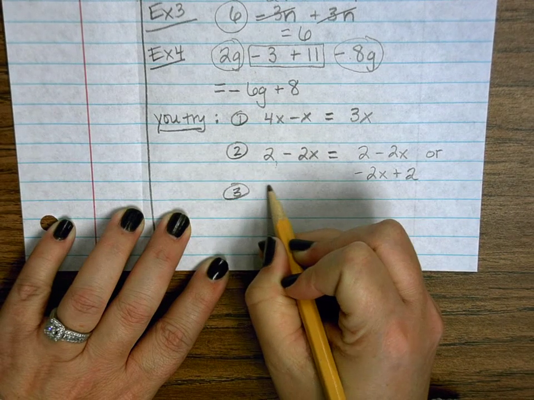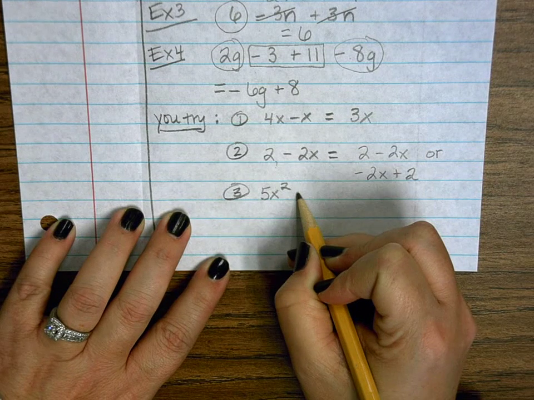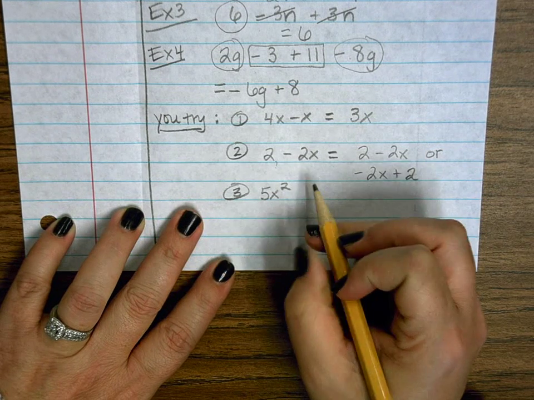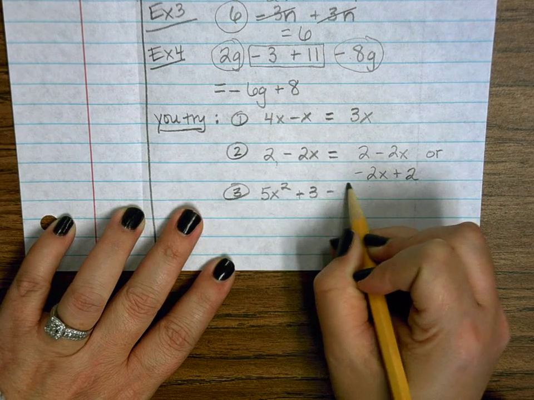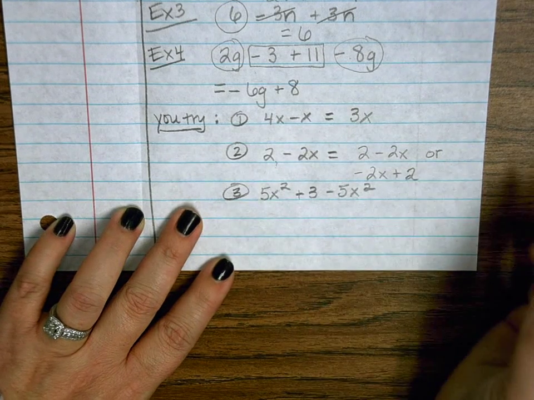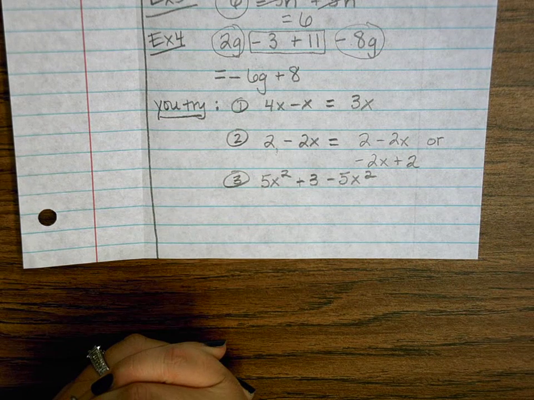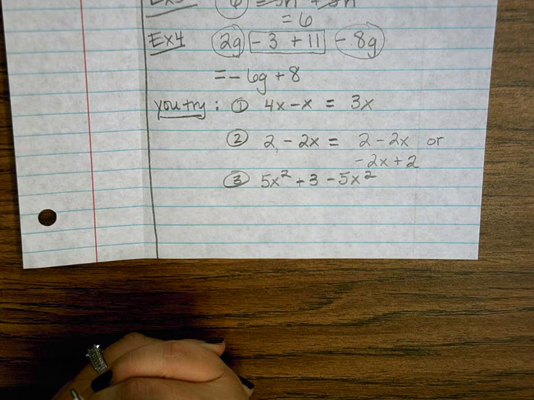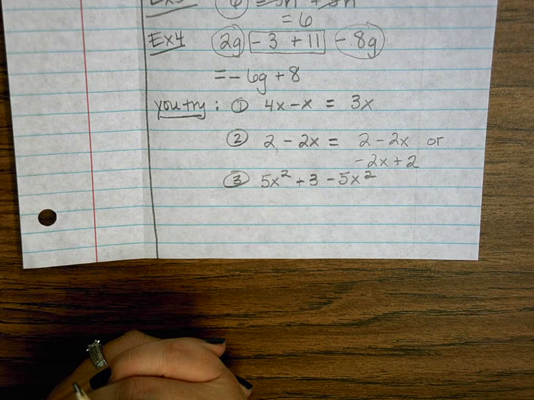All right, let's do a third try. Because that was kind of mean, that last one. Right? I'm torturing you. All right, 5x squared. Let's try with the x squared, see if you guys can get that. Plus 3 minus 5x squared.